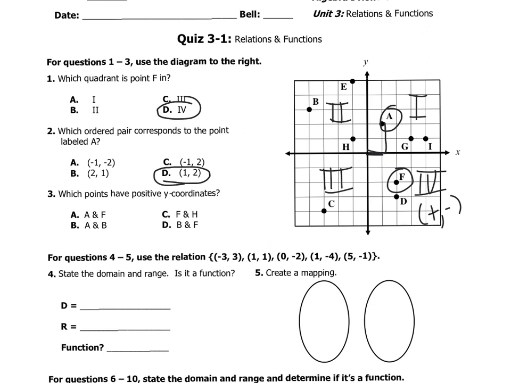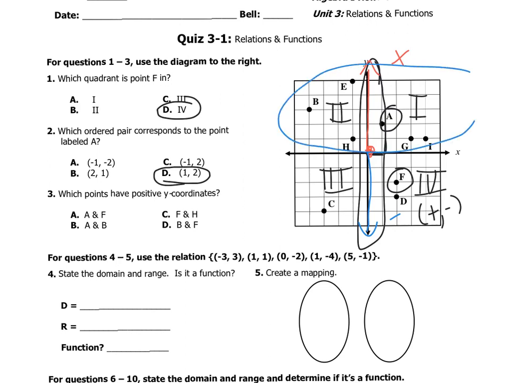Which points have positive y coordinates? Well, the y-axis is right here, okay? And if you look at the y-axis, the origin is here. Anything above the origin on the y-axis is going to be positive. Anything below the origin on the y-axis is going to be negative. So the positive y's are going to be all in quadrants 1 and 2, okay?